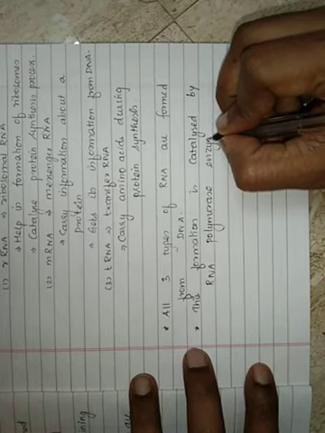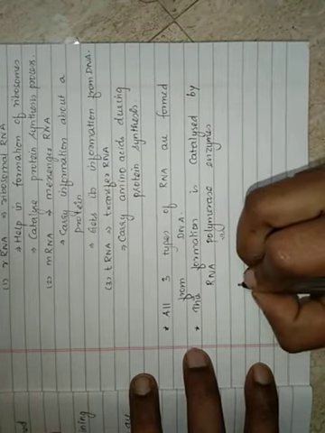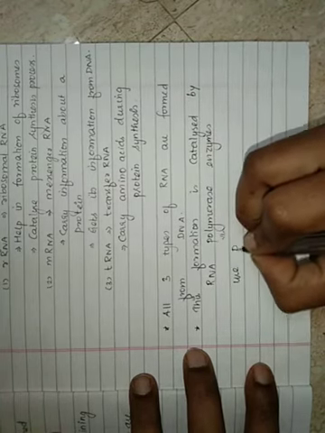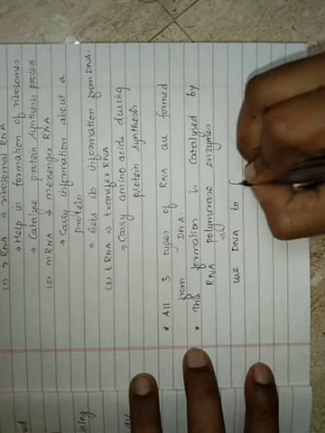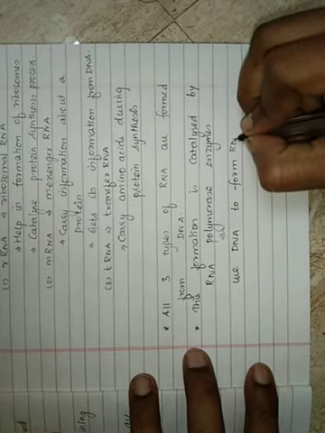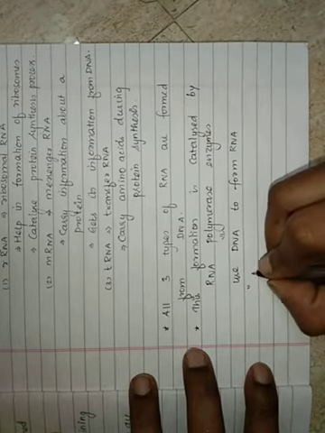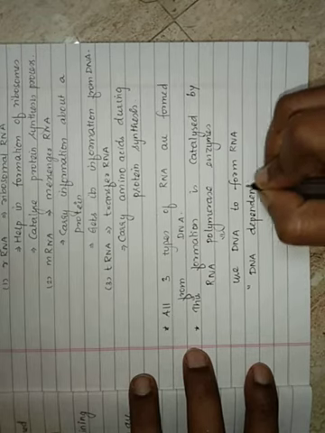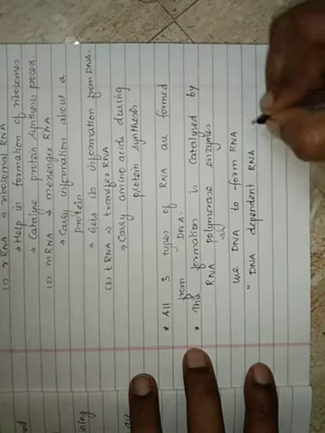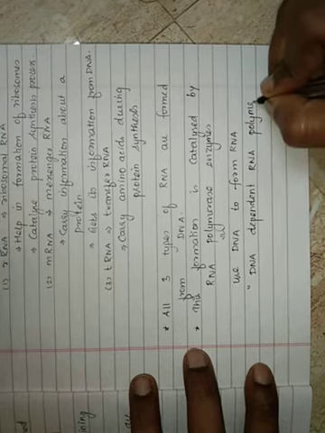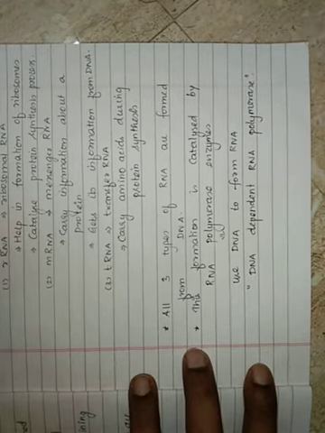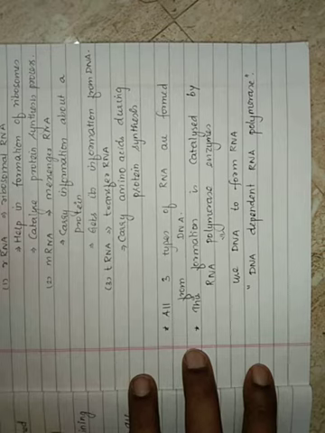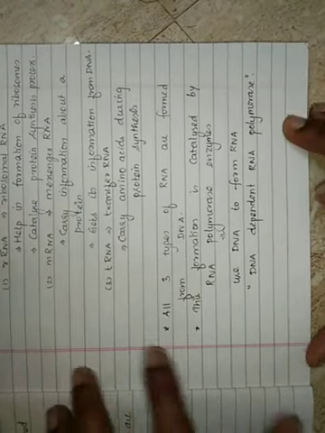So this RNA polymerase enzyme is going to use DNA to form RNA. So they are called DNA dependent RNA polymerases, and they are going to help in formation of the rRNA. Whatever may be the type of RNA that is going to be formed, it is formed by RNA polymerase.